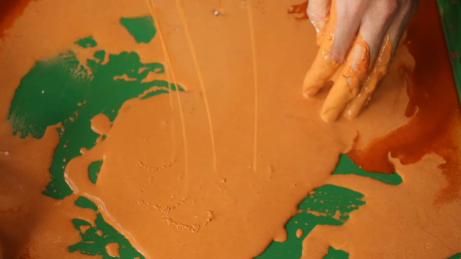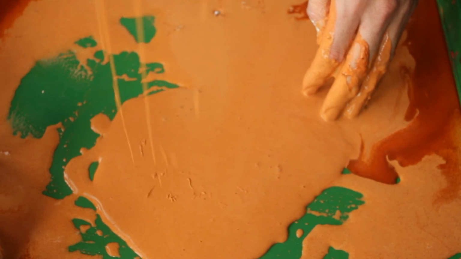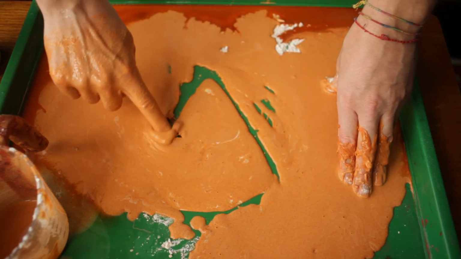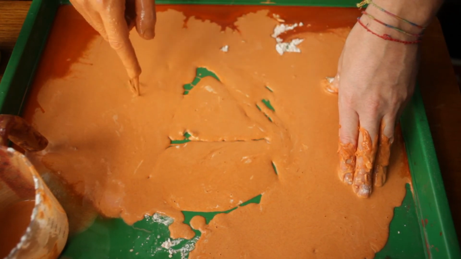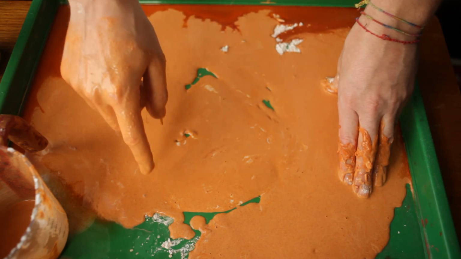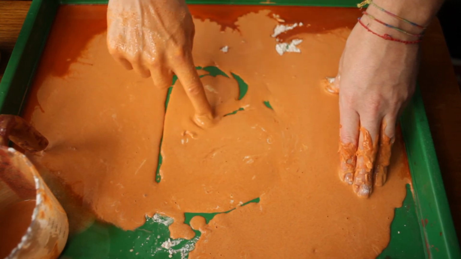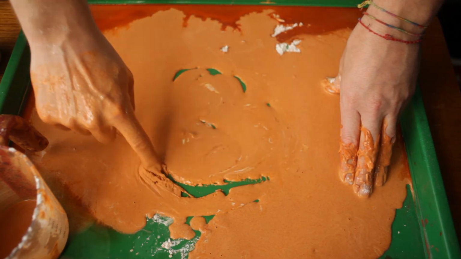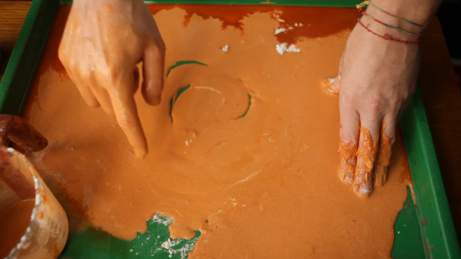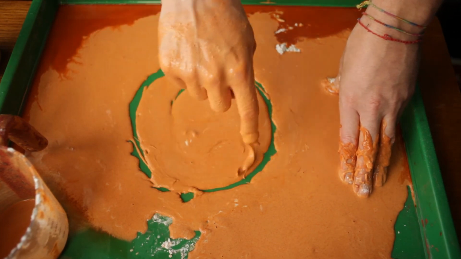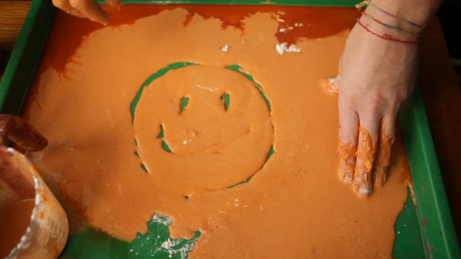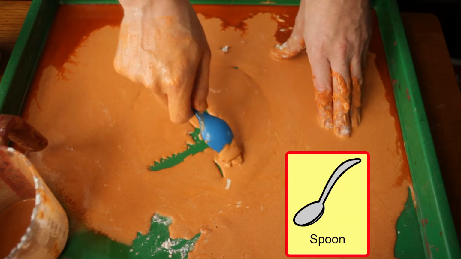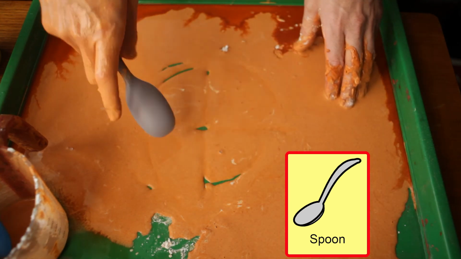The completely mixed material is beautiful to watch fall, and for students who are learning to draw or write, using their finger in cornflour may be more motivating. Using a spoon to scrape is also great practice for using a pencil to draw.